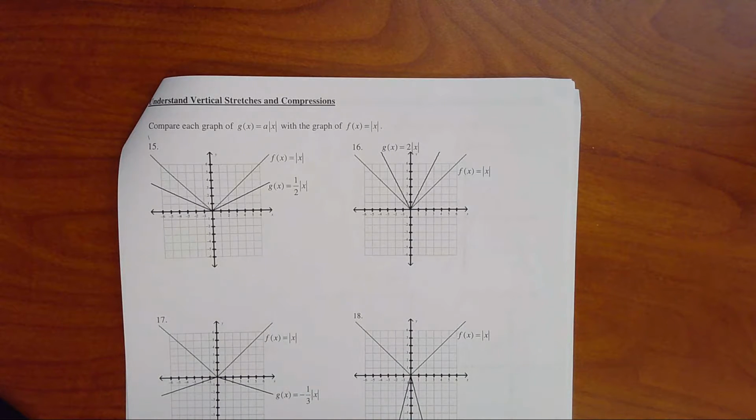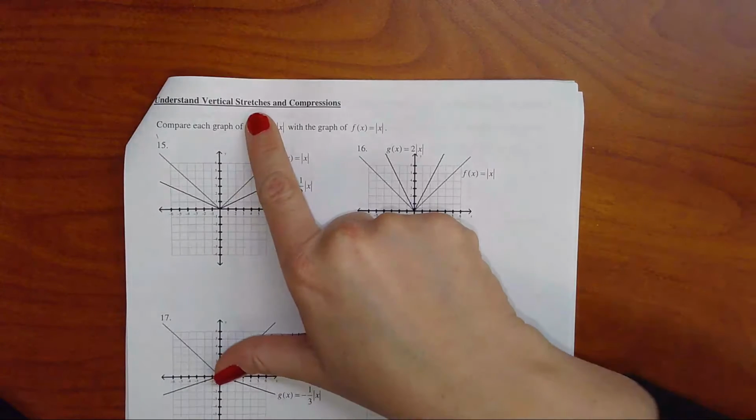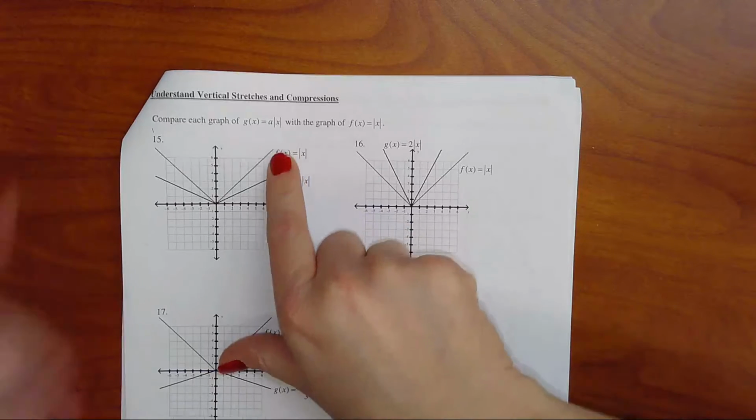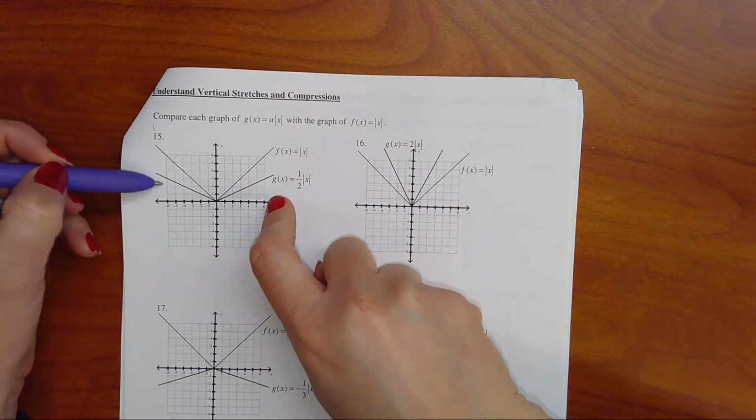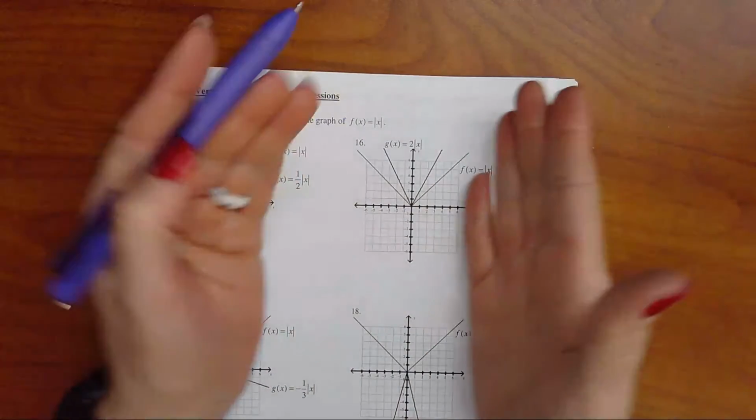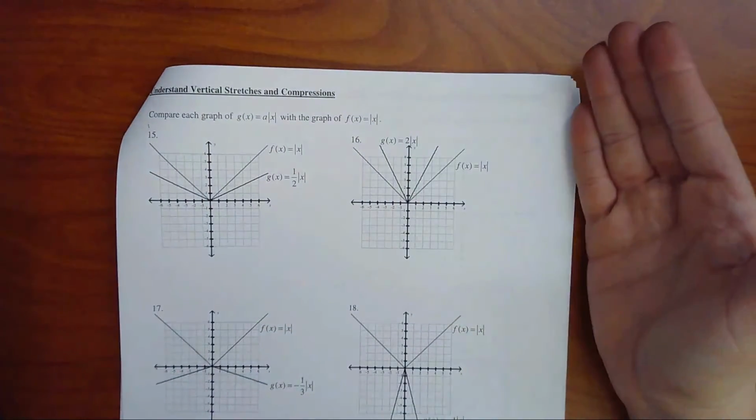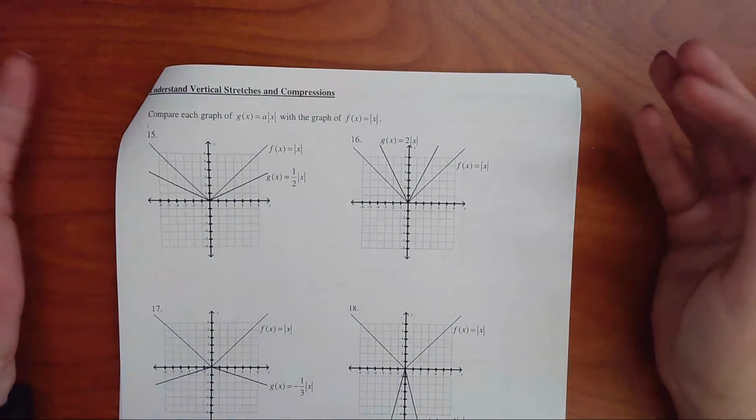Okay, so today we're going to talk about stretches and compressions, and really all that's changing here with the stretches and compressions is how wide your graph is, or how close to the y-axis it is. And all that changes is the slope.